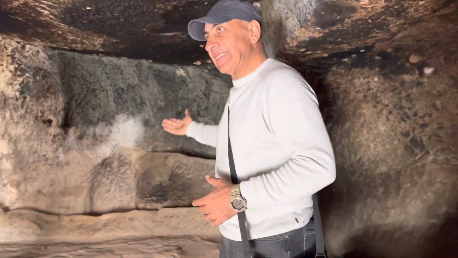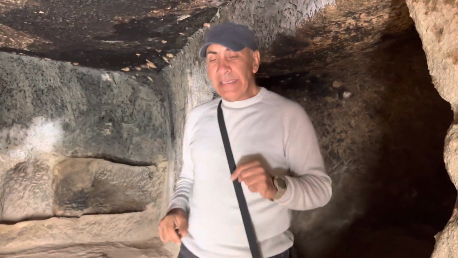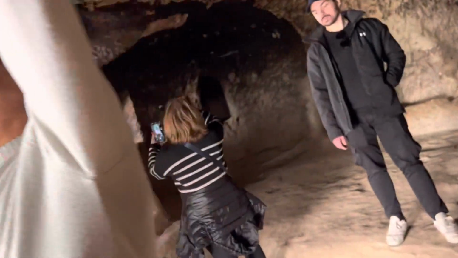So consider that these places are about 1,000 years old. Once, maybe it was used as a kitchen. Later, the local people started to use it as a stable. So not all the time.